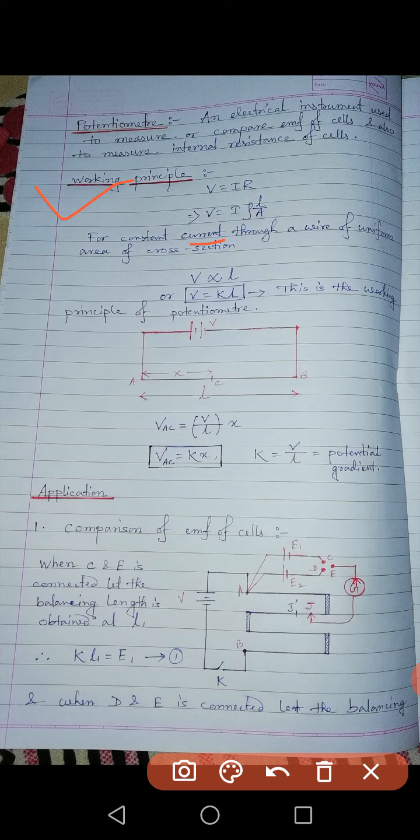So we can say that V is proportional to L, or V is equal to KL, where K is a constant, and this constant is called potential gradient. We will discuss it later on, but this is the working principle. On this formula the working of this potentiometer depends.